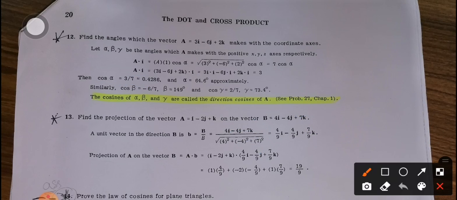Similarly, for the angle between the vector A and the y axis, we take the dot product with the unit vector j, which gives cos beta, and A dot j will be minus 6. For the angle gamma which the vector A is making with the z axis, we take the dot product with the unit vector k, and A dot k will be equal to 2. So 2 by 7 will be the value of cos gamma.